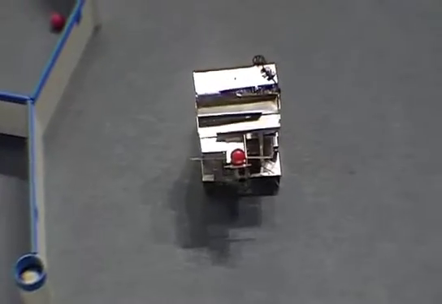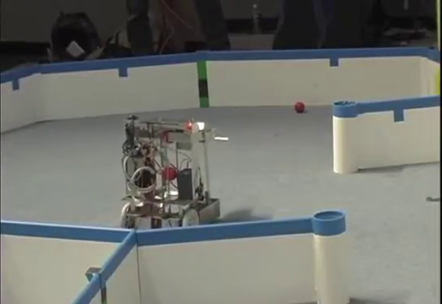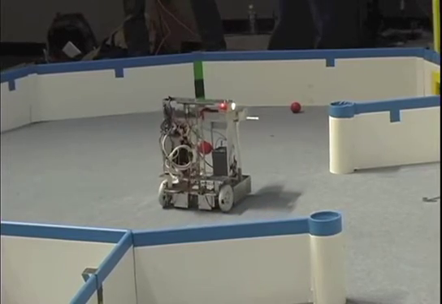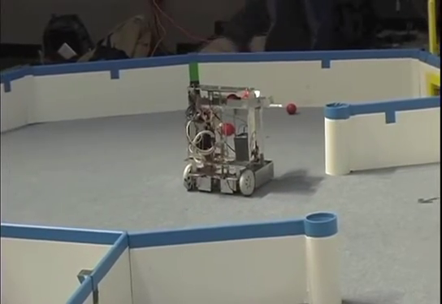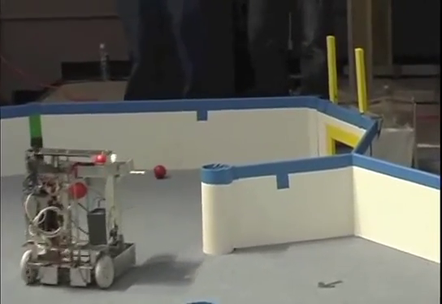When it does a scan and can't find any balls, it'll just look for open space and wander around. So that was what it was doing there. Does it see the goal now?